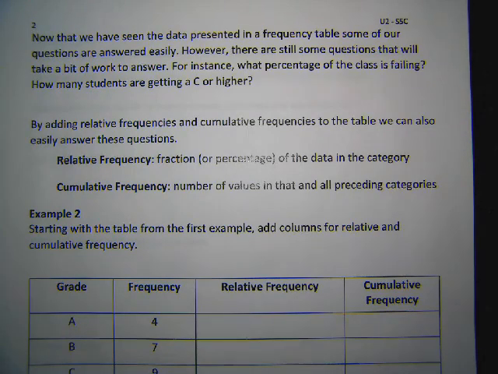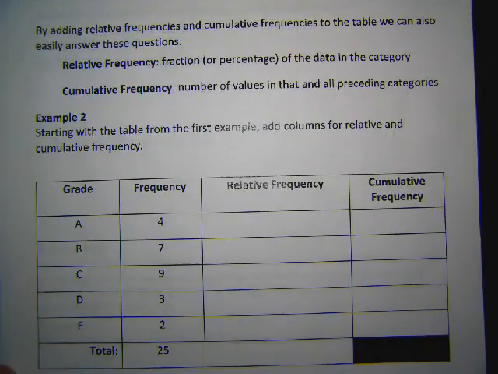One of the common mistakes I see on the test is people trying to do cumulative frequencies as a percent or fraction. It's not. It's just a running total. It's a whole number. It shouldn't be a fraction or percent. Relative frequencies, that is your percent or fraction. So relative frequency is a fraction.